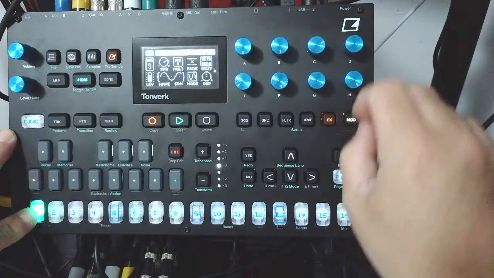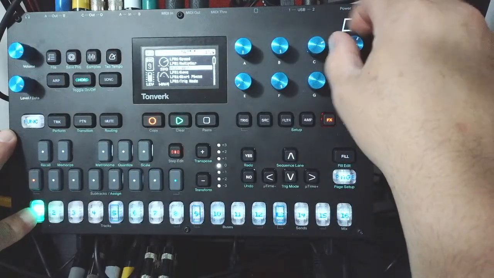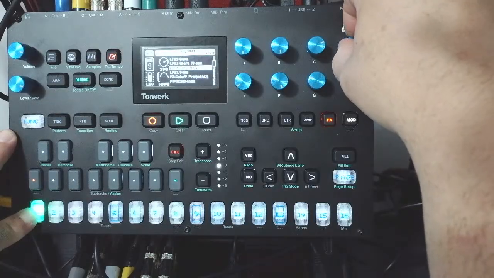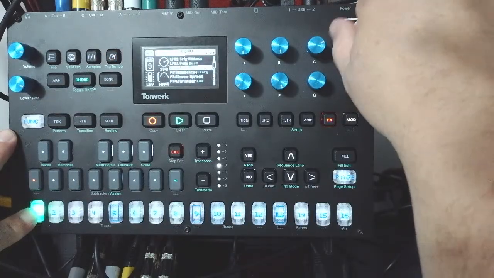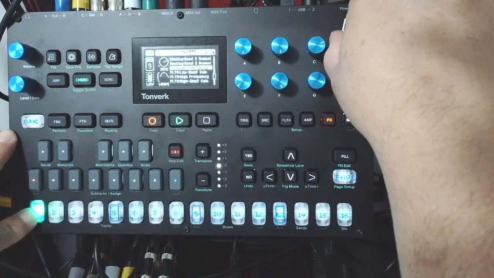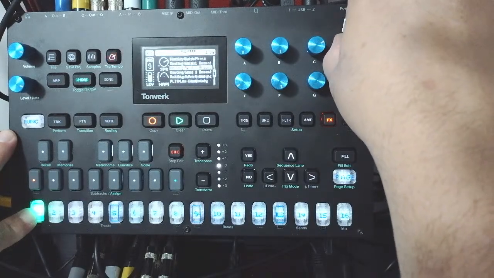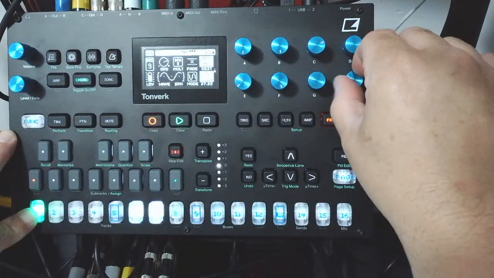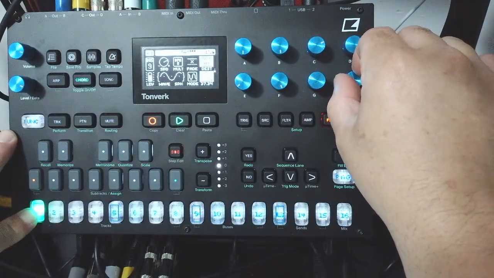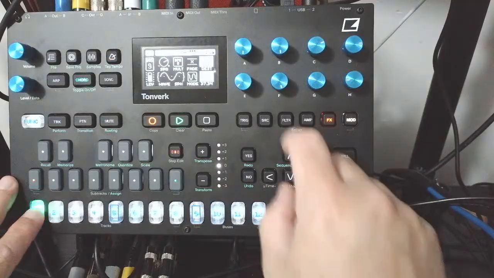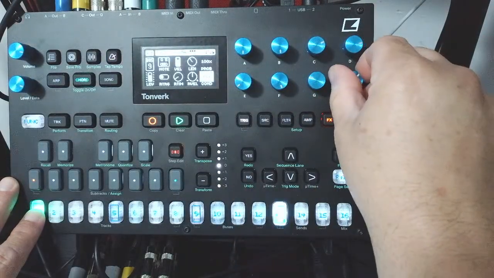Okay, let's do the second one. Okay, so that effect right there, we're gonna add a trigger and we're gonna put it in pre.